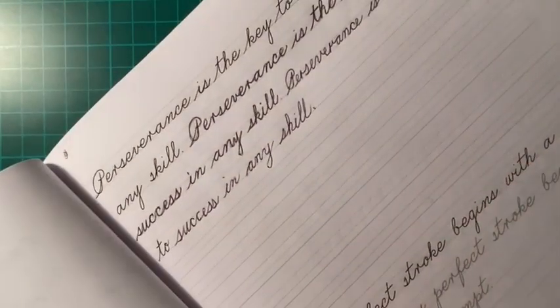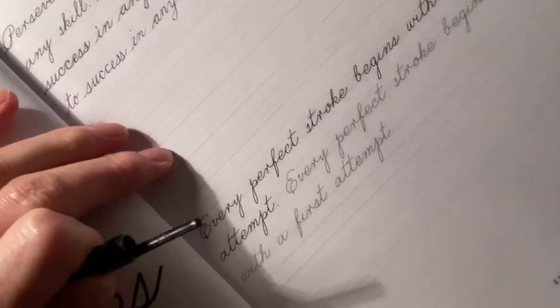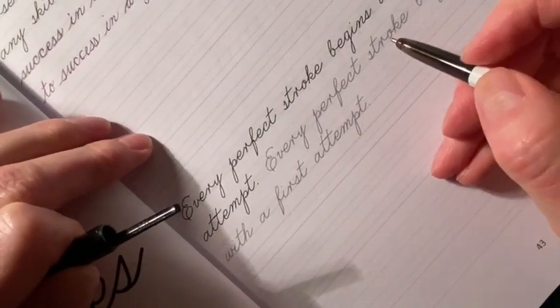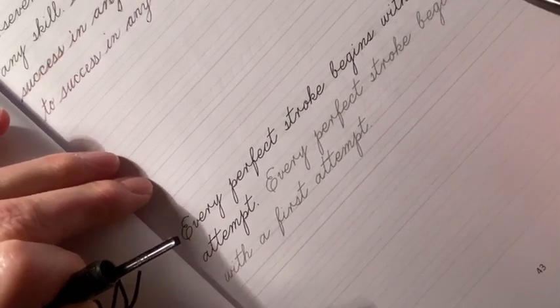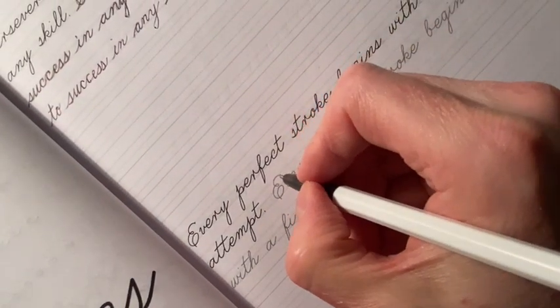Then we do it again. Should we do it again, or should we try a different one? Should we do the grayed out section? This is quite an elaborate one, isn't it? Well, I'll do another one of them. Let's do this one.